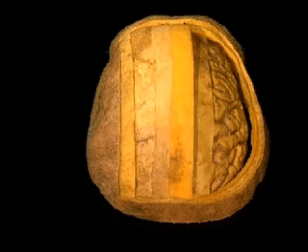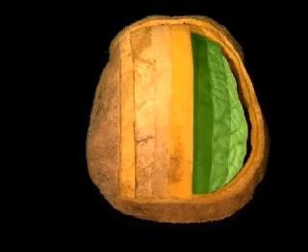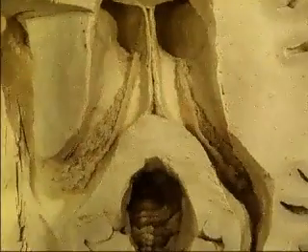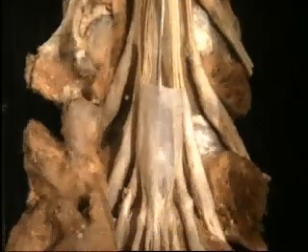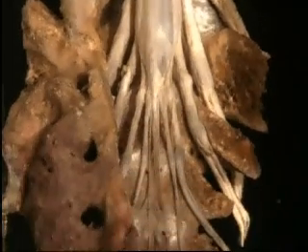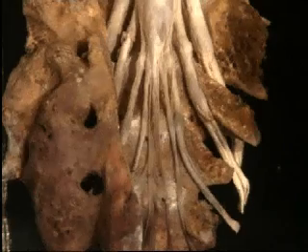The brain and spinal cord are enveloped by three membranes called meninges. The outermost membrane is the dura mater, the middle layer the arachnoid mater, and the innermost layer the pia mater. The meninges are important for the production, circulation, and reabsorption of cerebrospinal fluid. They also help to support the central nervous system and act as a mechanical barrier against infection.